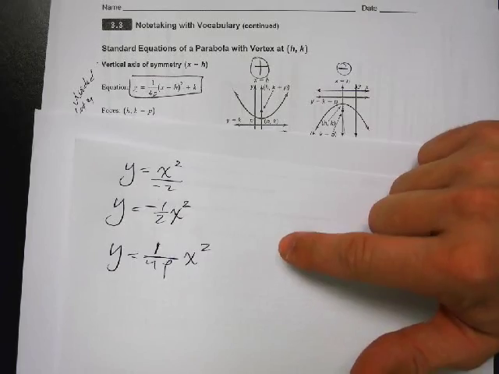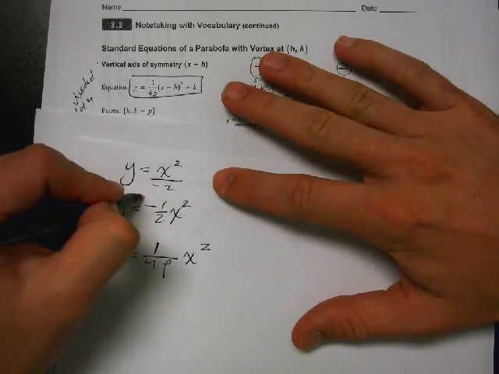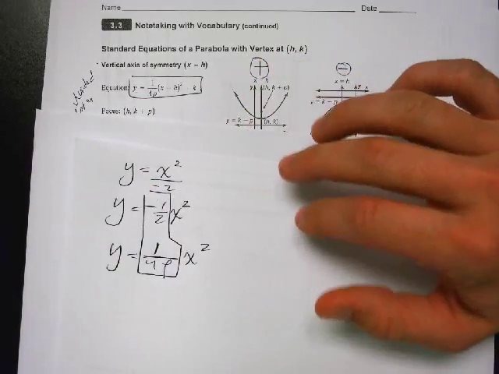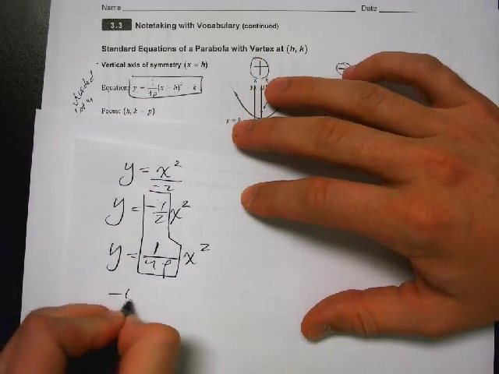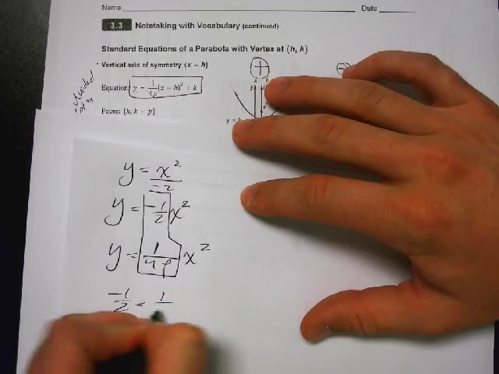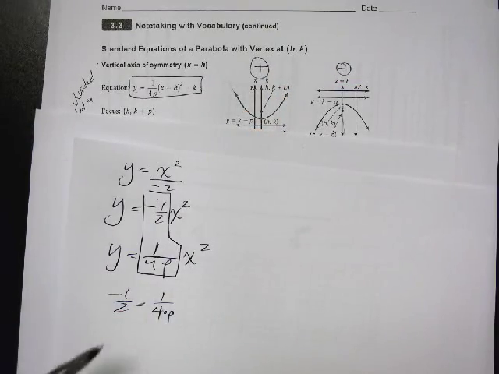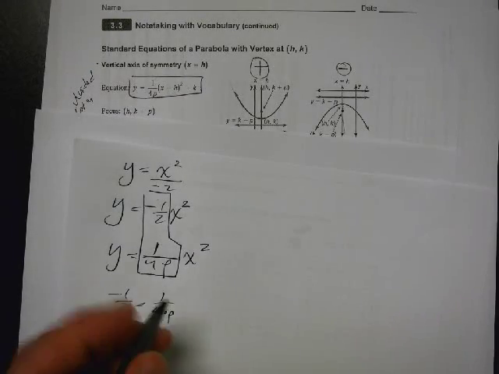Like that. So that means that these fractions are going to be the same. In other words, negative 1/2 equals 1 over 4 times p. So we just need to solve this out for p.